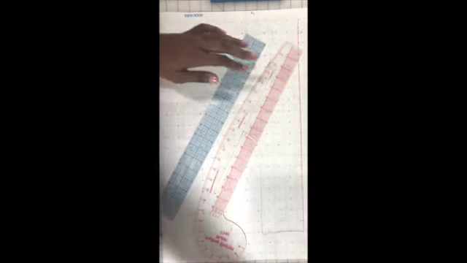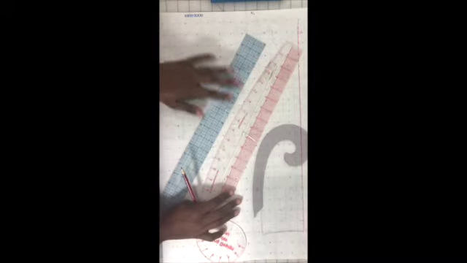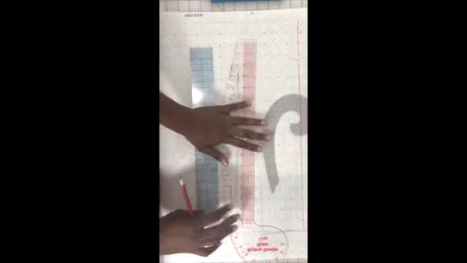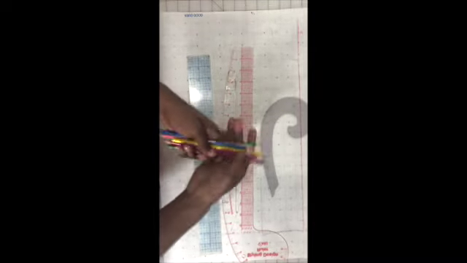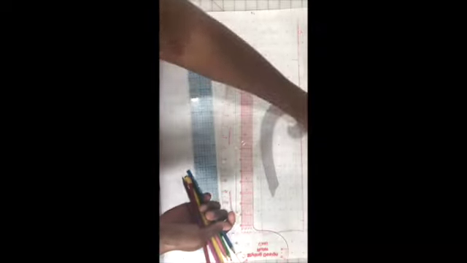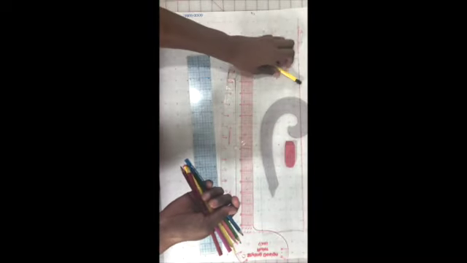You should probably have handy some of the tools you're going to need. You're going to need that grid ruler, that hip ruler, and definitely the French curve. So these are just some of the rulers you're going to need to create your lines. I also put together some different color pencils, an eraser, and a pencil.